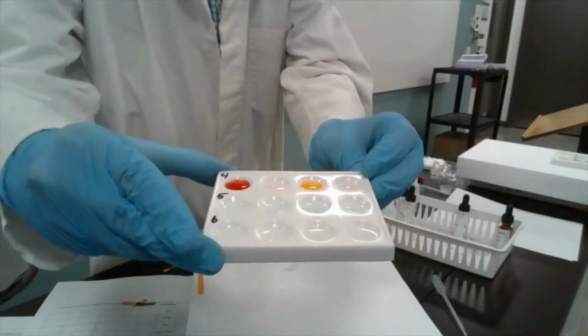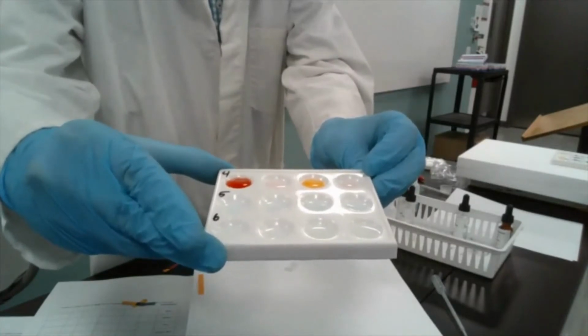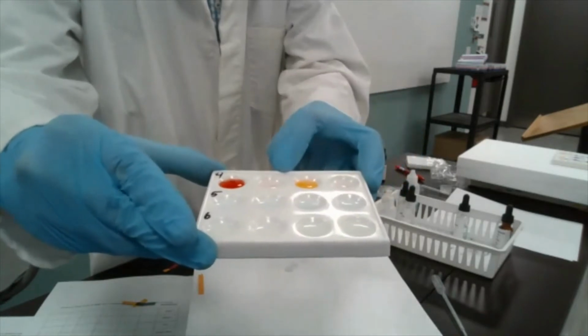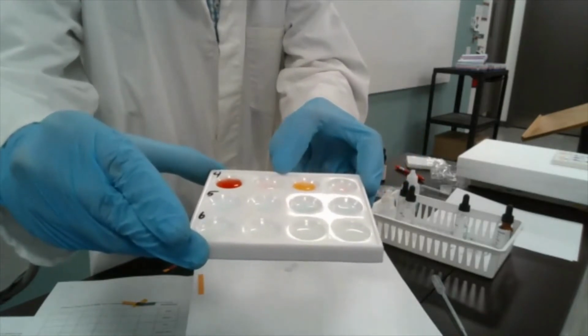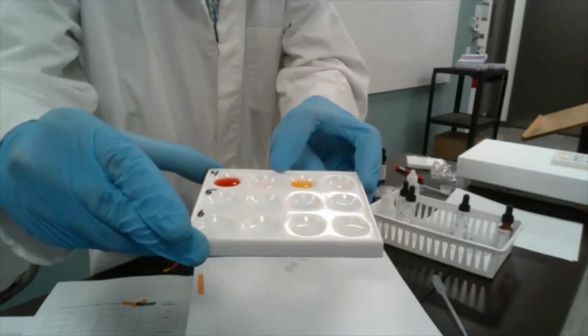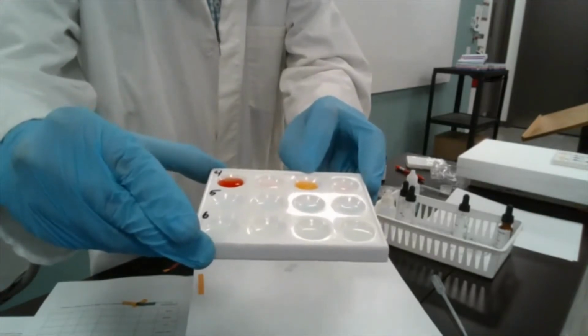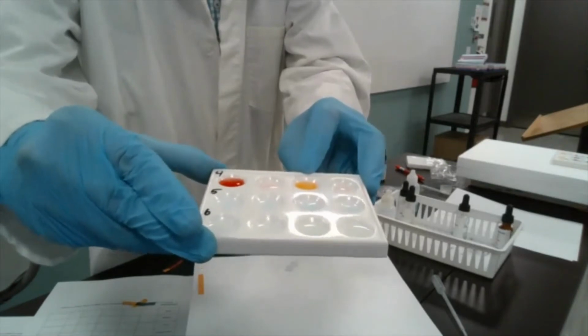So this is grapefruit juice number 4. The first one is blue litmus and it turned red. Phenolphthalein remained colorless. There's a hint of pink, but that's the color of the grapefruit juice itself. Bromothymol blue turned clearly yellow.